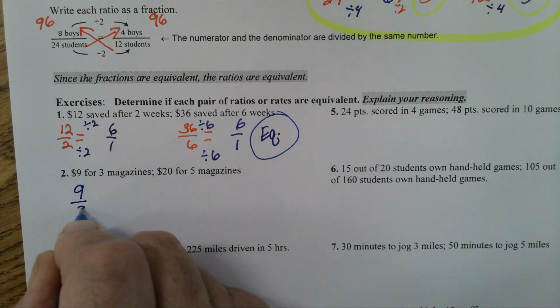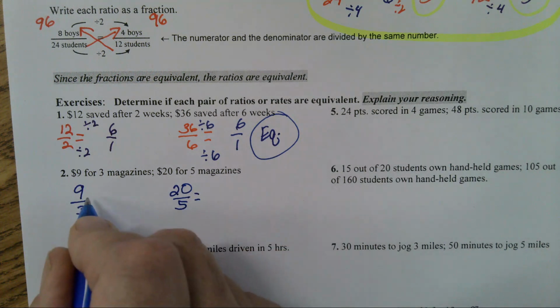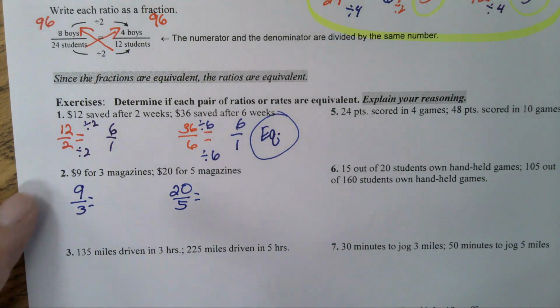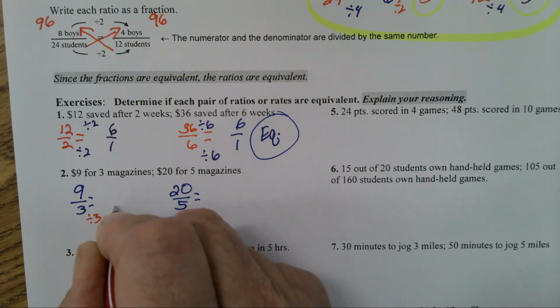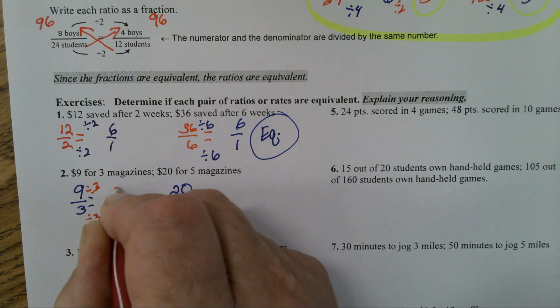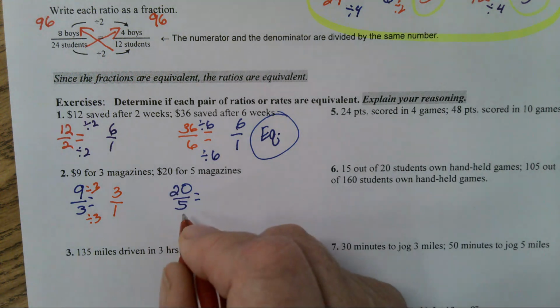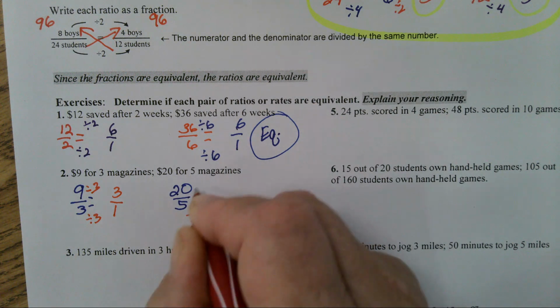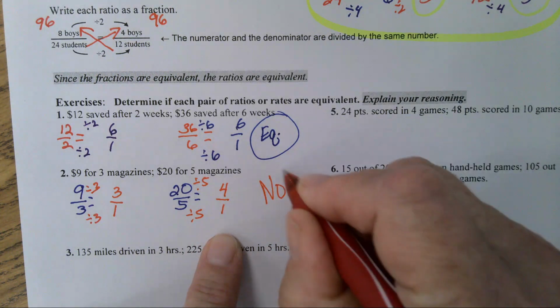9 over 3, 20 over 5. Let's simplify them. What will divide a 9 and a 3? Yes, 3. 3 divided by 3 is 1. 9 divided by 3 is 3. What will divide a 20 and a 5? Yes, a 5. 5 divided by 5 is 1. 20 divided by 5 is 4. Are they equivalent? Is 3 over 1 equal to 4 over 1? No. So let's just put no, or not equivalent.